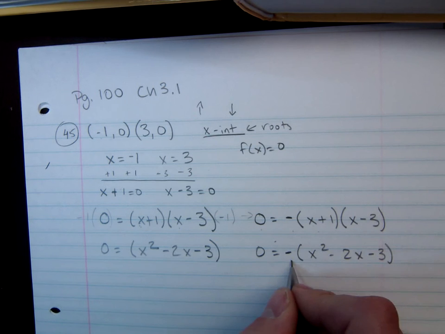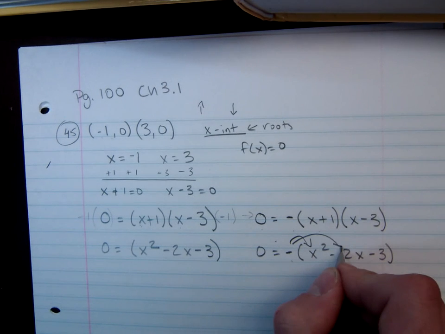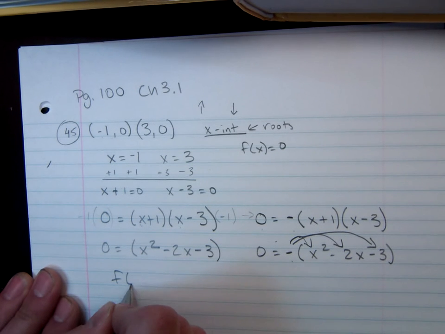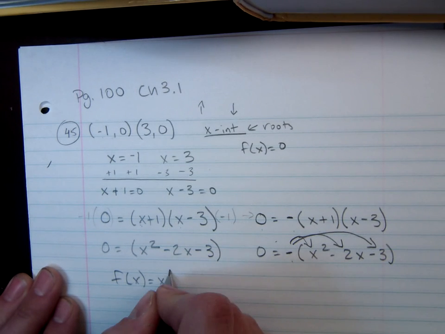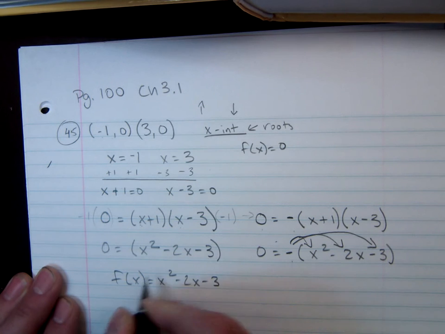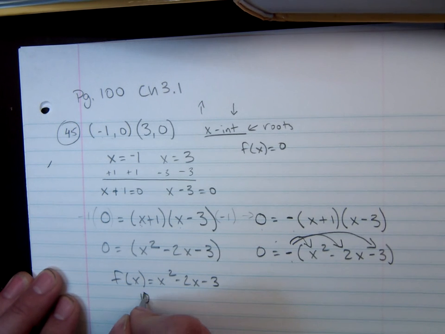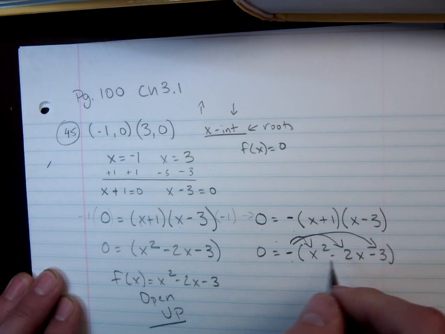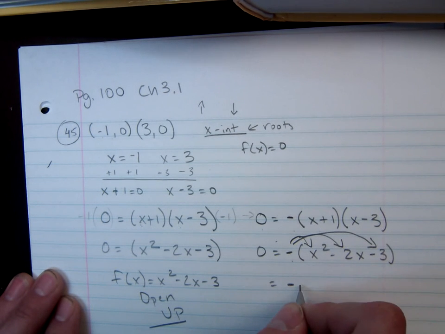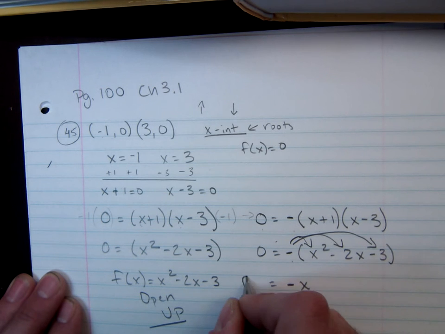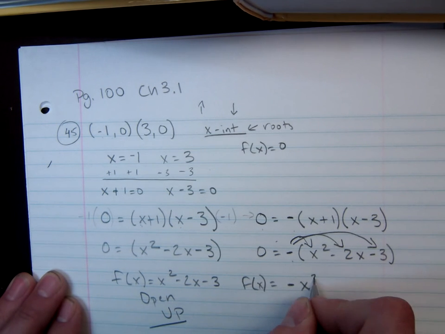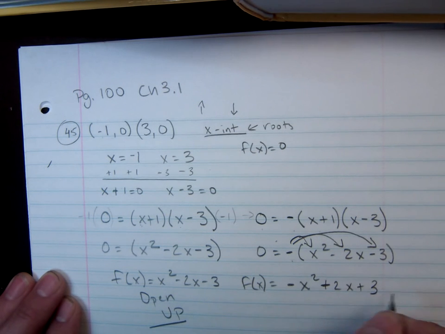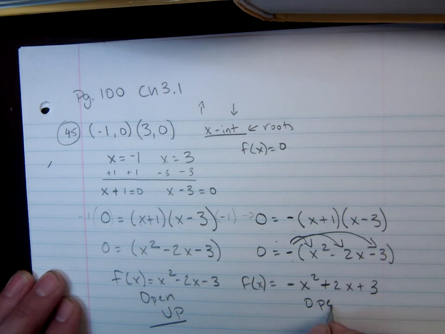I distribute that negative to each and every term, and I wind up with f of x is equal to x squared minus 2x minus 3. This is the one that is going to be opening up. And here I distribute it out, and since I have that leading negative, I know that this equation, plus 3, is in fact going to open down.